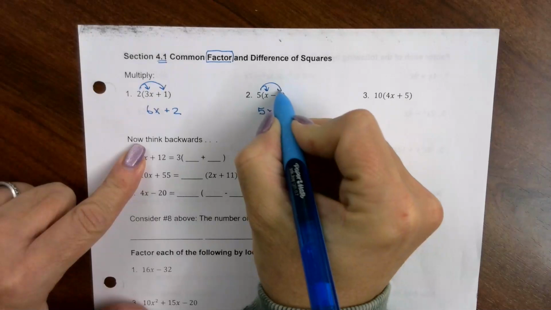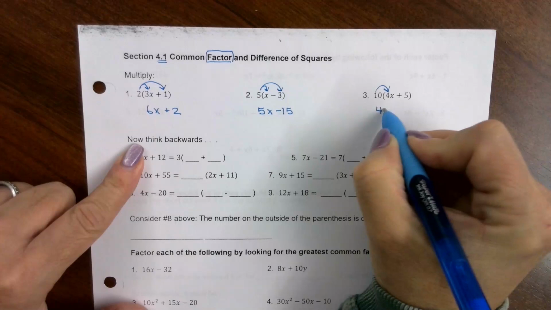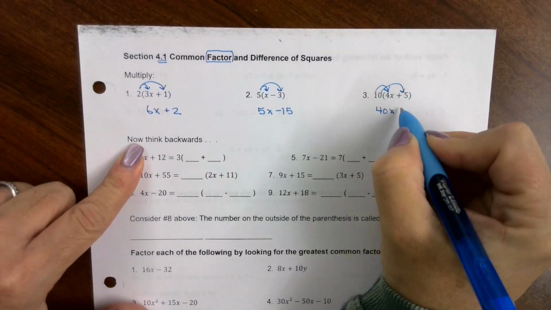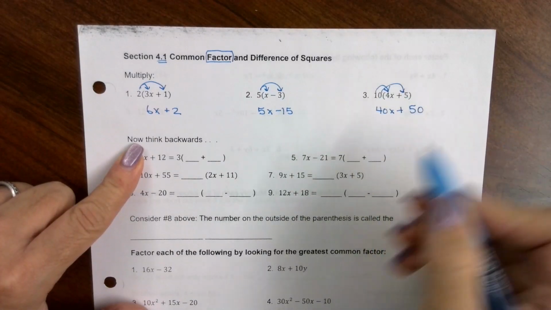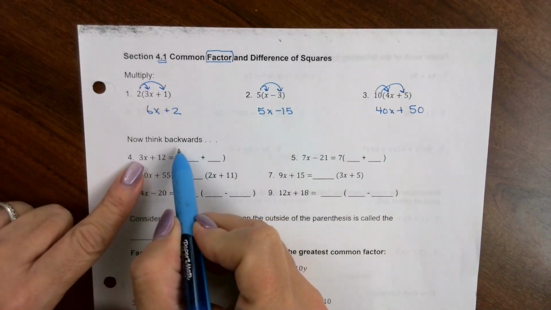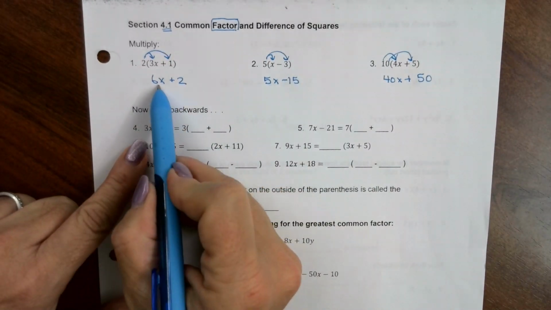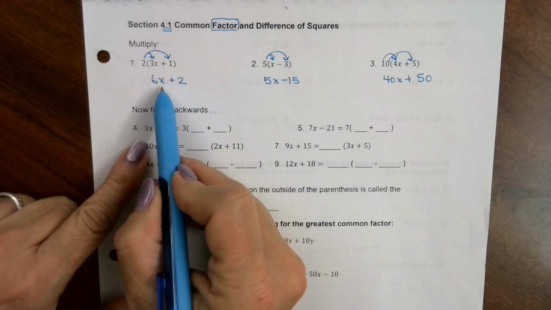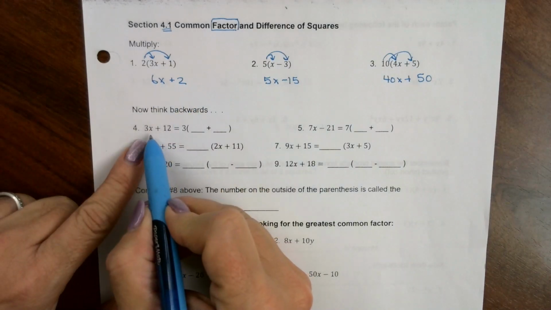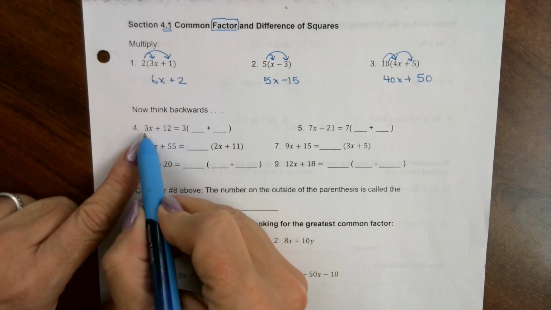And so what we're doing when we're factoring is we are doing exactly the opposite of this. So this is distribution. Now we're going to think backwards. So what happens is we see our two terms, which is like this. This is our two terms after we've distributed. And we have to think, okay, what is the biggest number or variable, so the common factor that I can pull out of both of these?